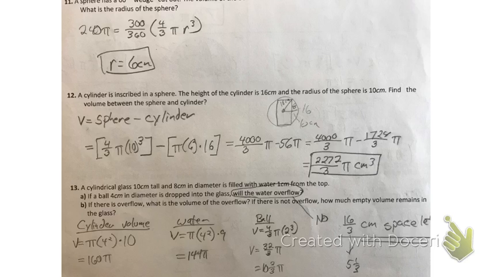So I just need sphere minus cylinder. Well, sphere is pretty easy. It gives us the radius of the sphere is 10. So my sphere is 4/3 pi r cubed. That is the volume of my sphere. Now I need the volume of the cylinder. Well, cylinder is pi r squared times its height. The height isn't hard, that's 16. The hard part is the radius of that cylinder.